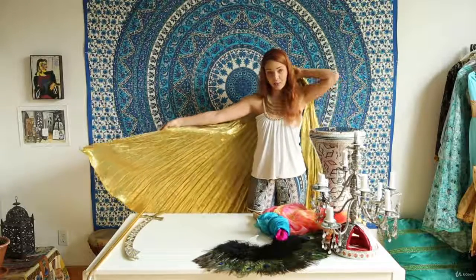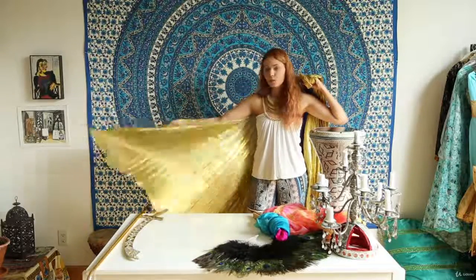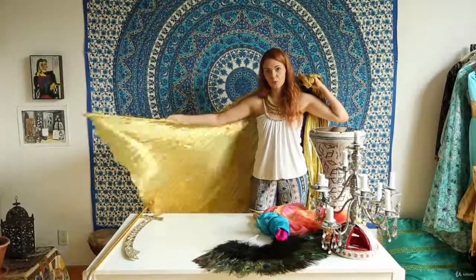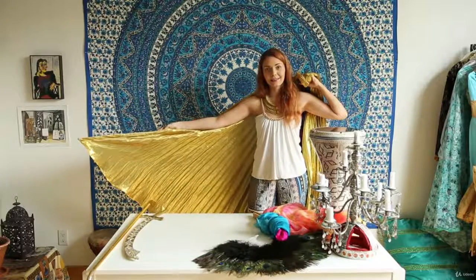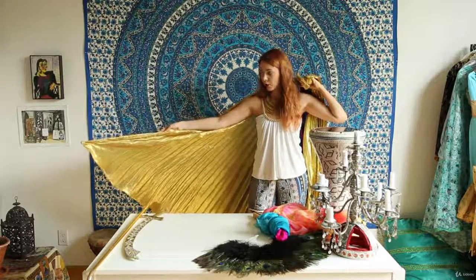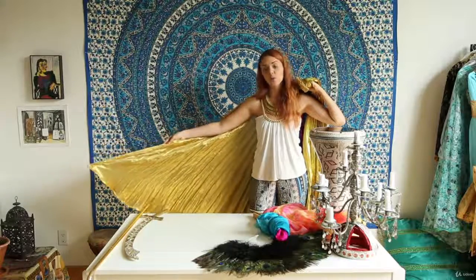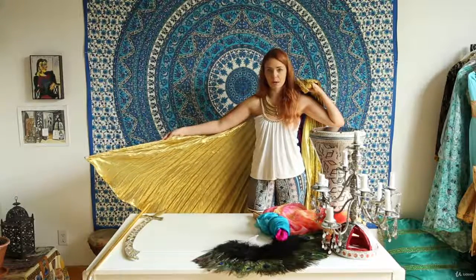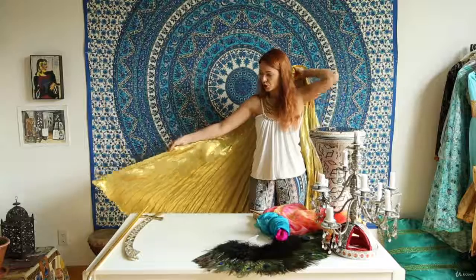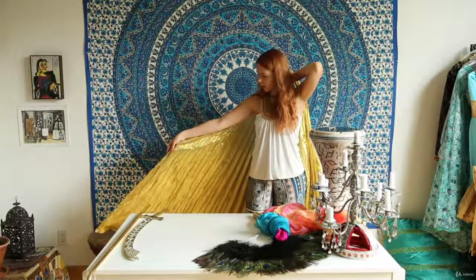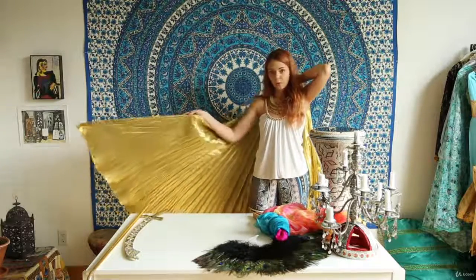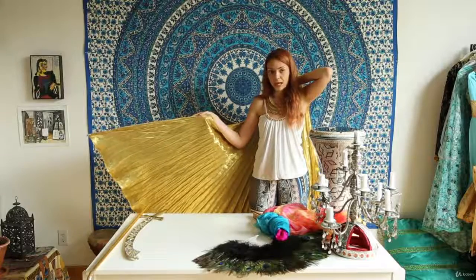If you need to hold it in the middle, it will really limit your movement. So make sure that the length of your wings in general and specific to your stick, whether you're buying from a belly dance store or just from any art supply store, matches the total size of your wings.